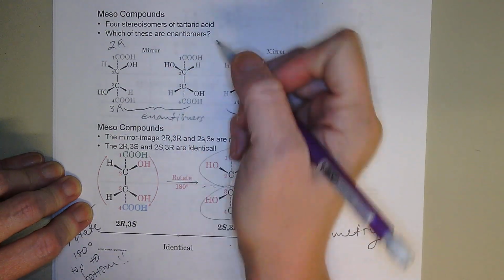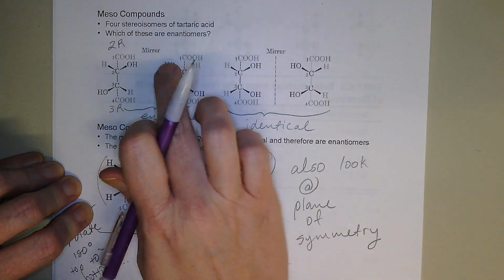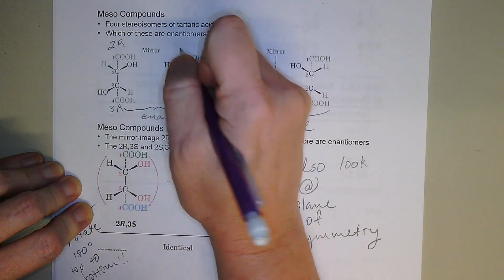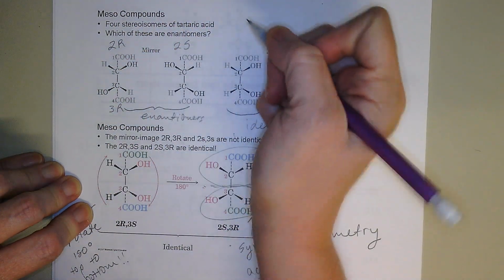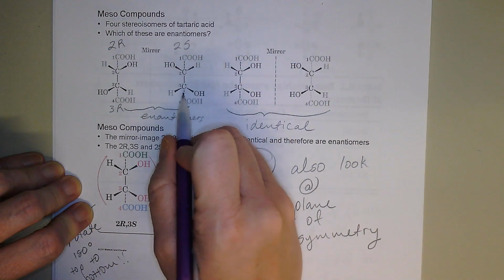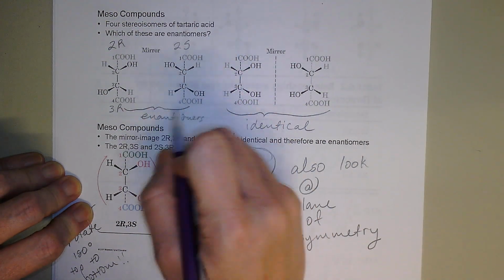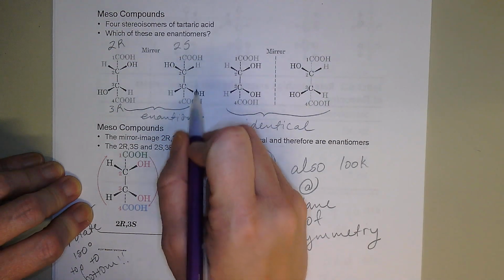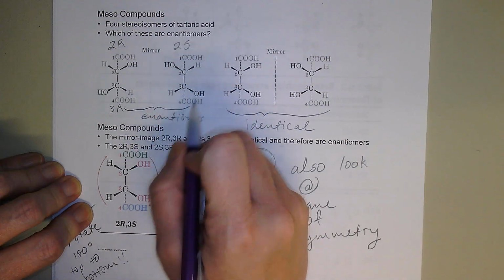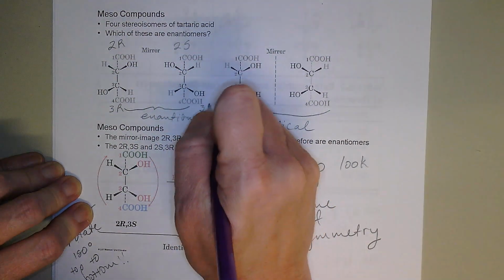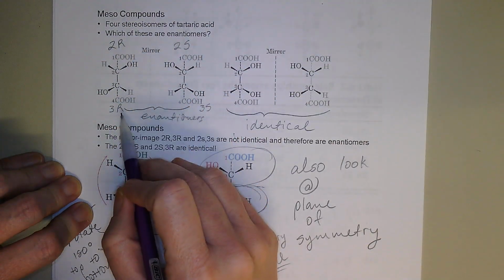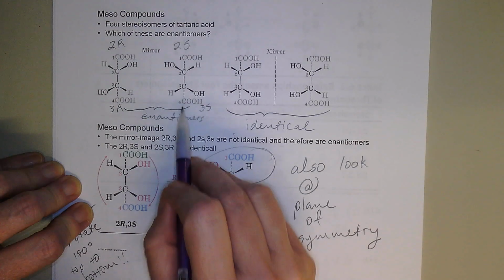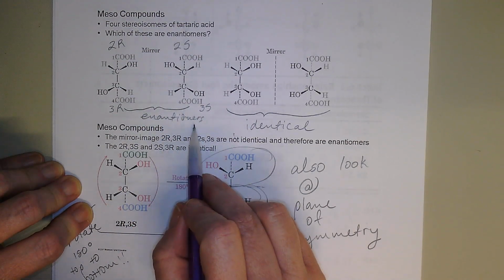And so for this one, again, switch that H to the back. So the OH goes over there. So it's 1, 2, 3. So it's going counterclockwise. So this carbon 2 is an S stereocenter. And then for this one, we switch that H around to the back. So the OH comes over here. And so it'd be 1, 2, 3, so it's going counterclockwise, so then that one is a 3S. So if you have a 2R with a 3R and a 2S with a 3S, and they are mirror images of each other, then they are enantiomers.